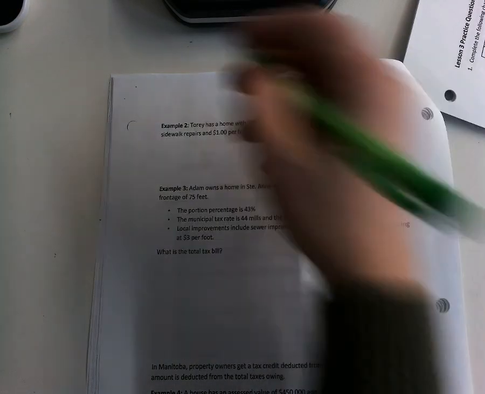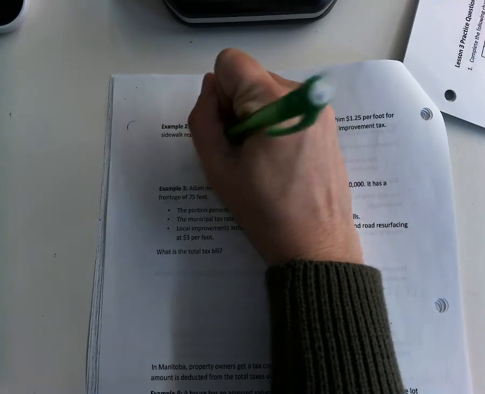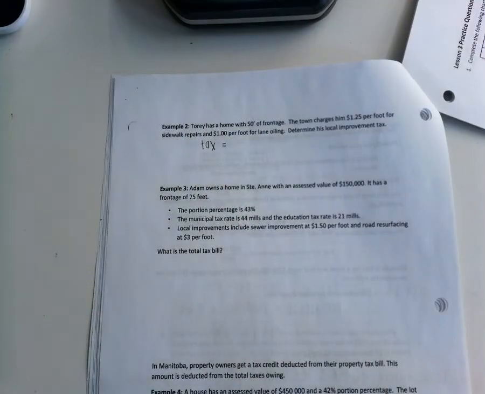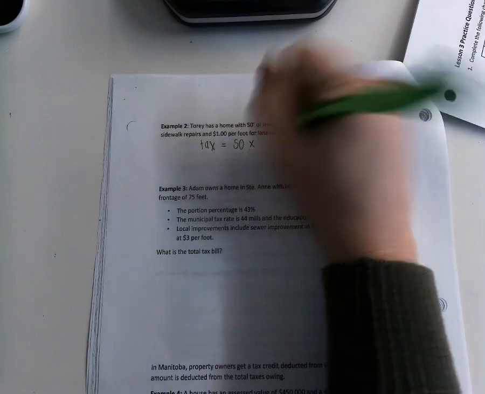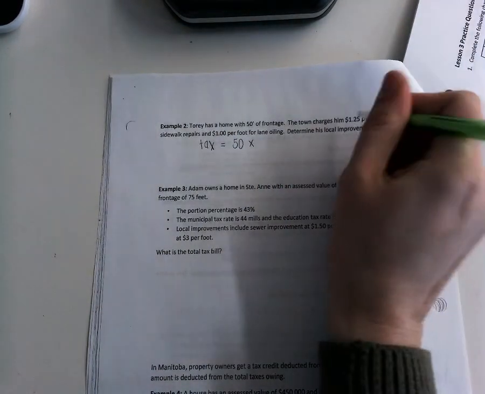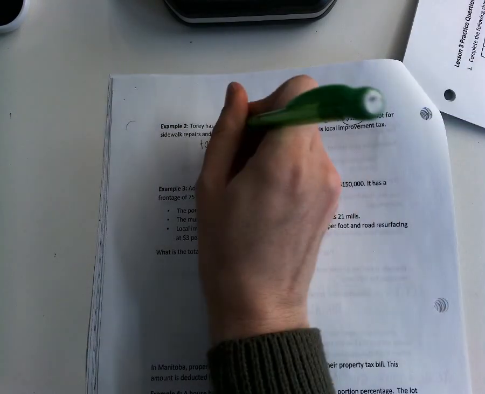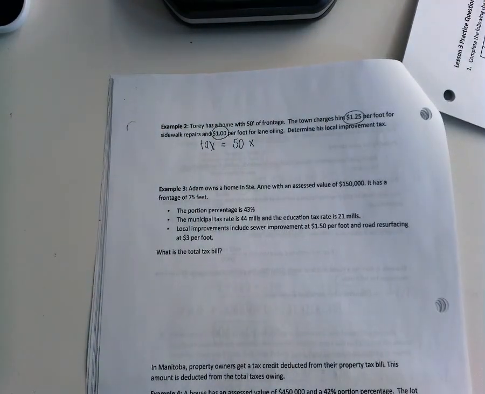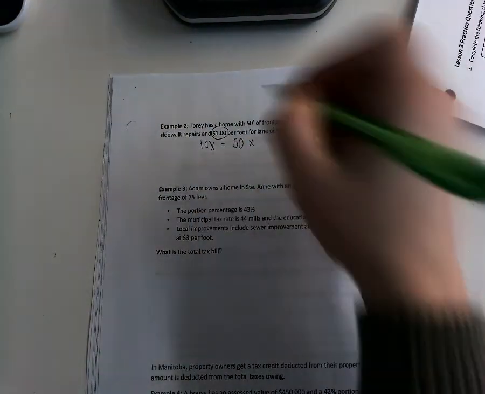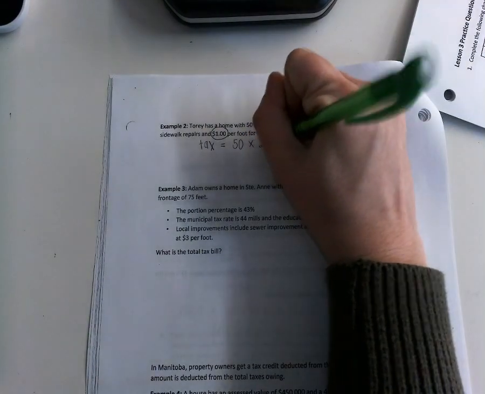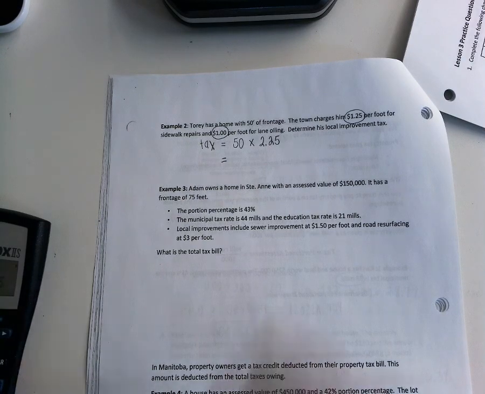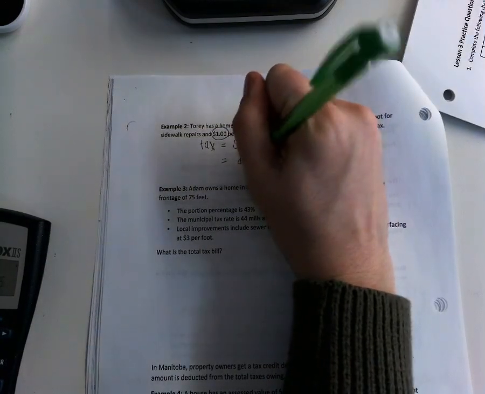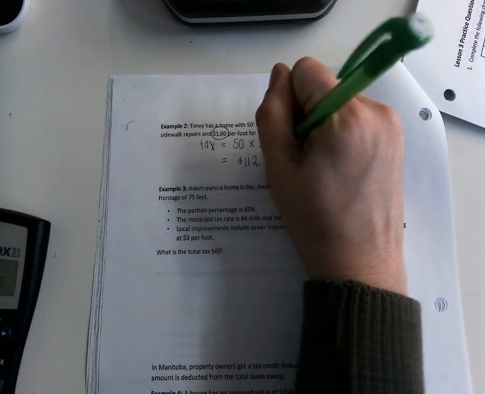So in this case, his tax will be the frontage times these improvement amounts. And I'm just going to add them together. So $1.25 plus $1 would be $2.25. And when we multiply those times 50, $112.50.